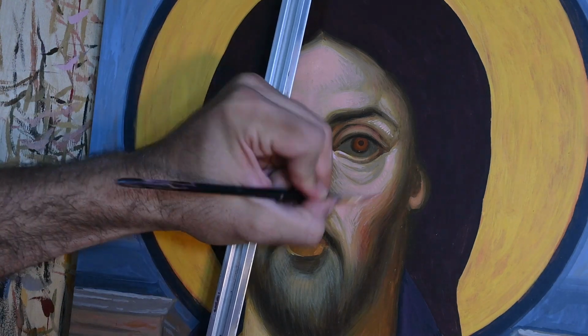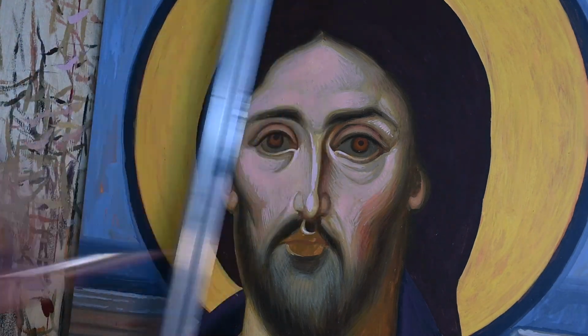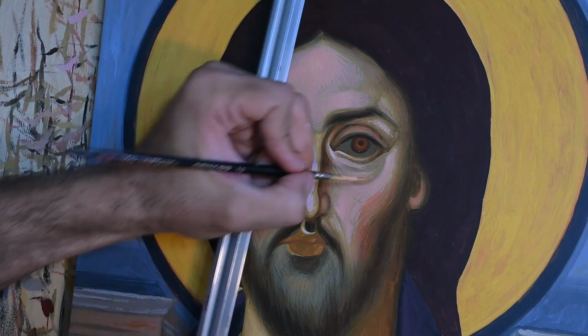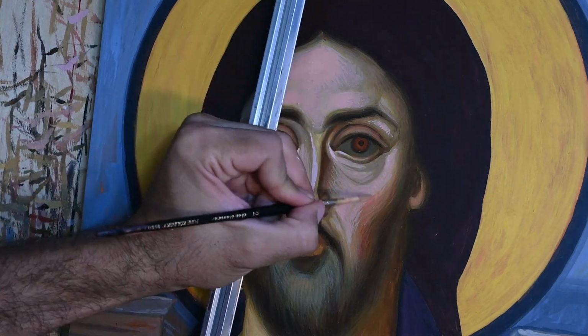Little by little, as you see, this face of Christ does acquire some depth, some beauty, and this is because of all these layers of color that we paint with.